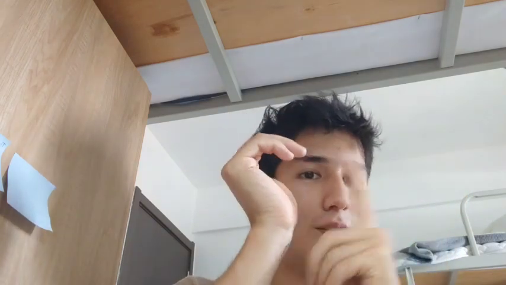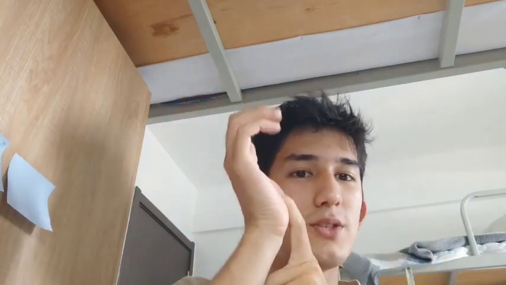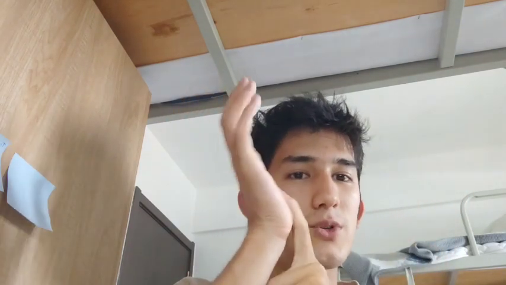What is he holding in his hand right now? 他手里拿着手机. 他拿着一张照片.